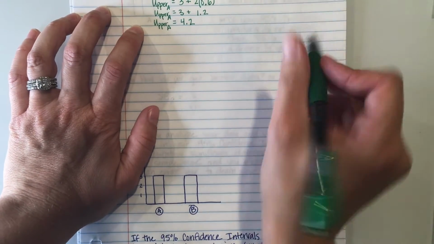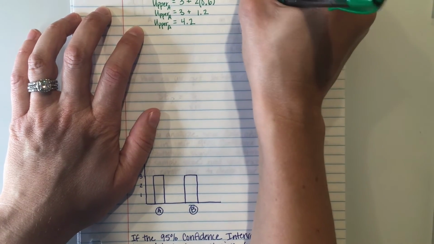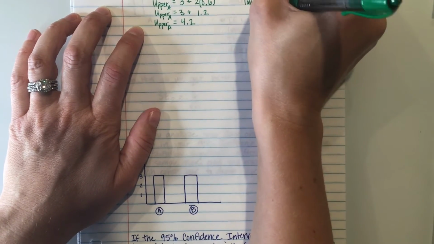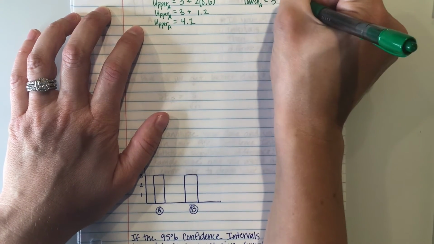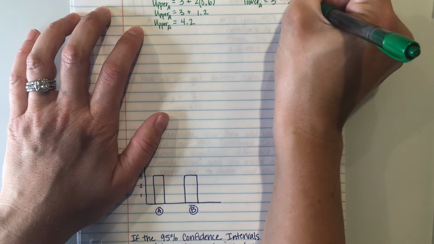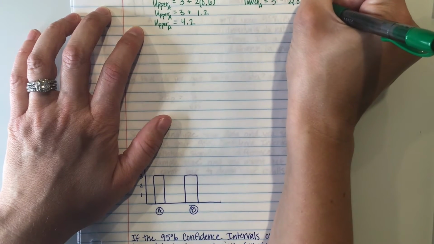Now I'm going to do my lower A, right? Lower A would be my same mean value, 3 minus 2 times 0.6.